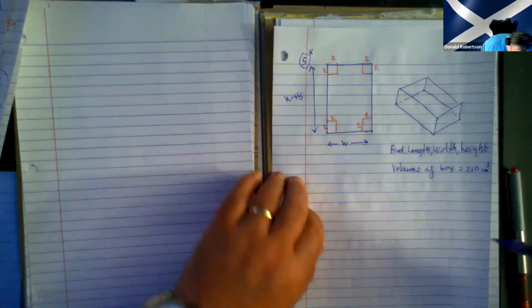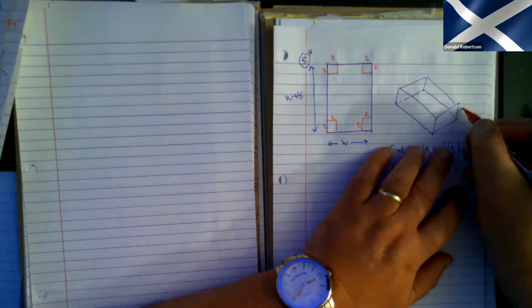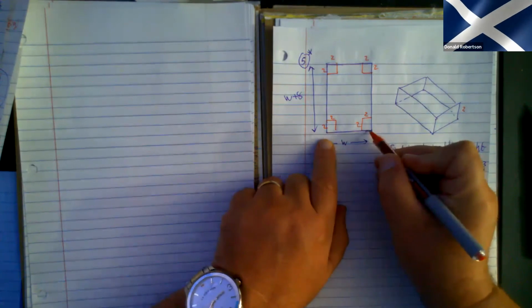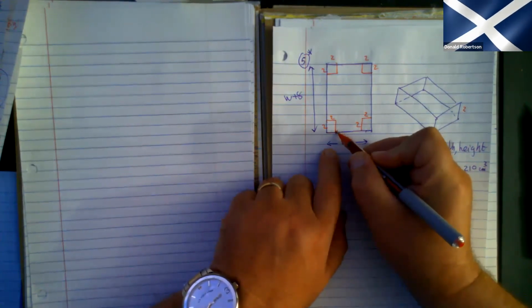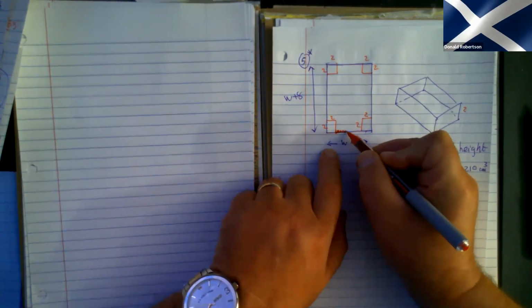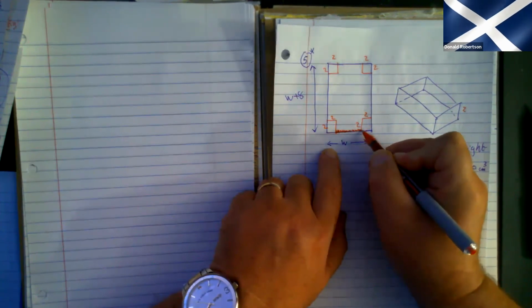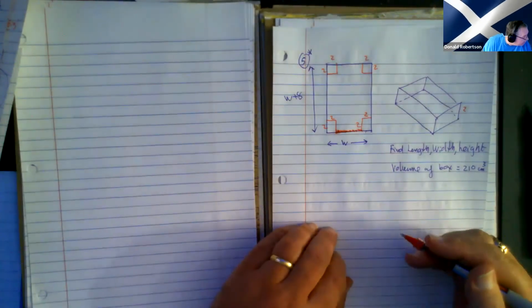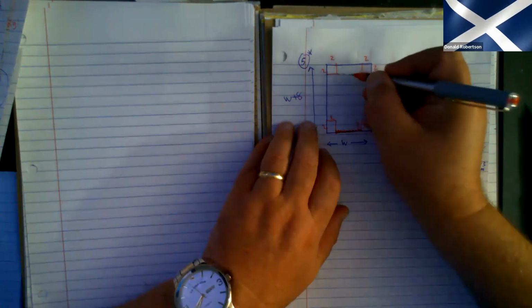Well, if you imagine this box being folded, its height is going to be 2 centimeters, right? Because of the little corners. The width of the box is going to be this distance from here to here. Imagine the corners being folded up. Put little dotted lines in if that helps.